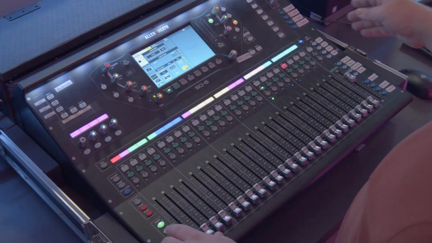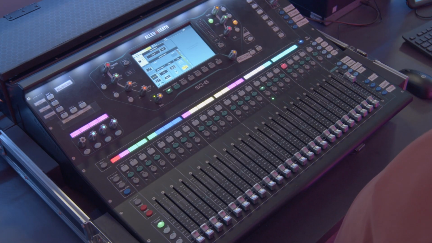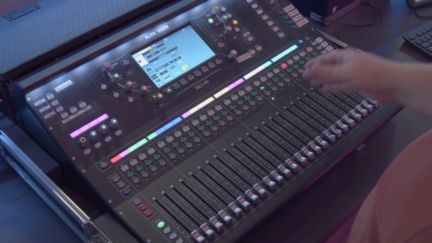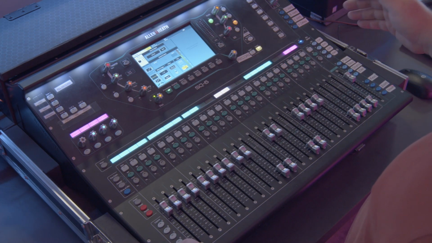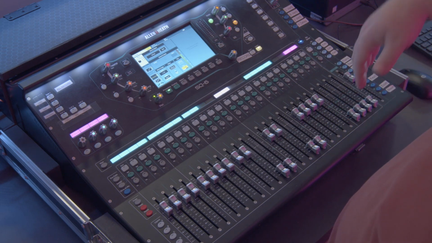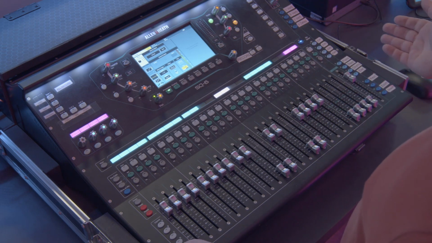The other way to do this would be to use a matrix. So instead of sending from the channel to your main left right to your processor, you would go from your channel to your main left right to a matrix. The matrix would then go to your amplifier. It's the exact same setup. We set the gain or trim, set the channel to 0, set the main fader to 0, and then you just bring up your matrices until you hit the volume in the room that you're looking for.